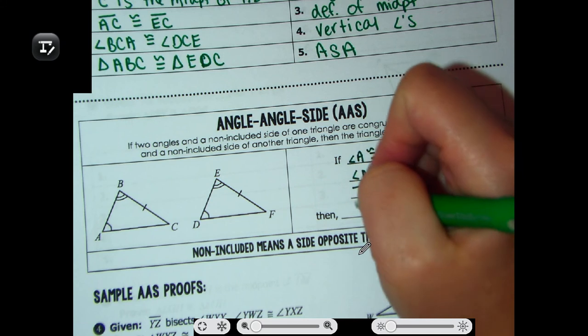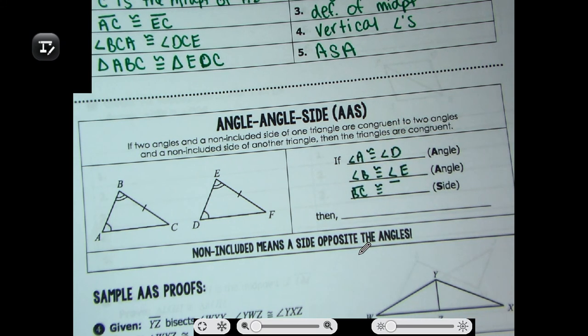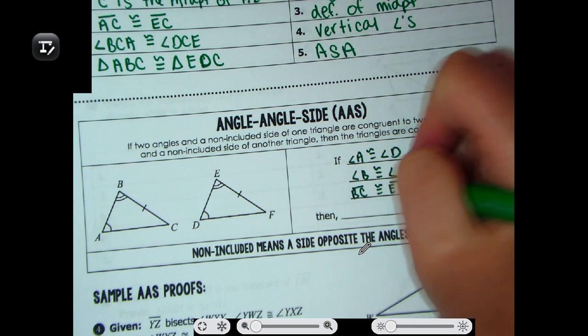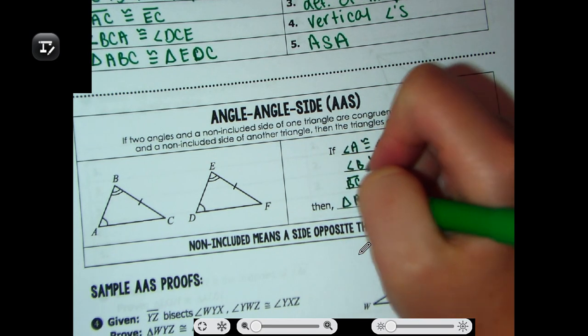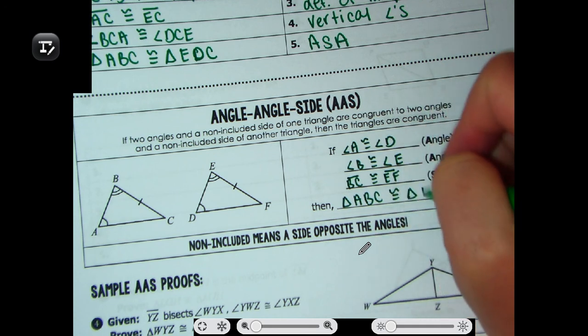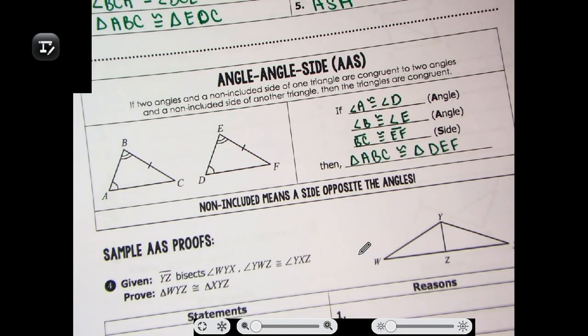So if side BC is congruent to side EF, then we can say that triangle ABC is congruent to triangle DEF. Okay, so that's basically our theorem here. So now we're saying if we have the angles and the side, we can prove that the triangles are congruent. So let's look at some proofs.